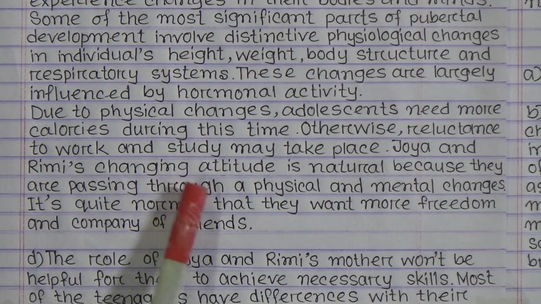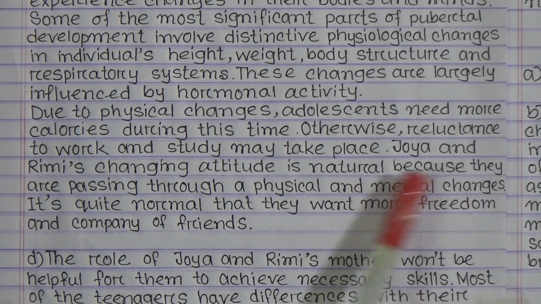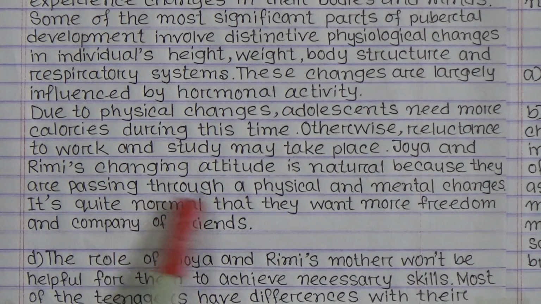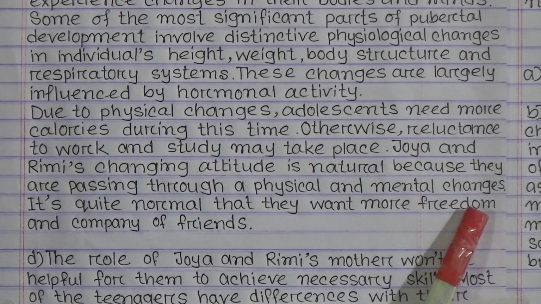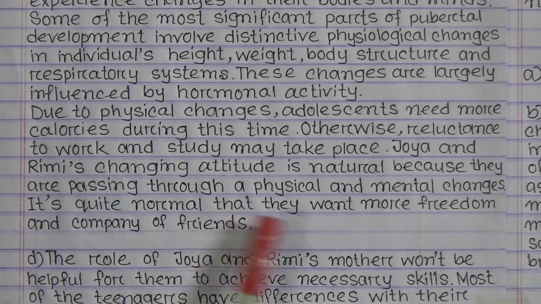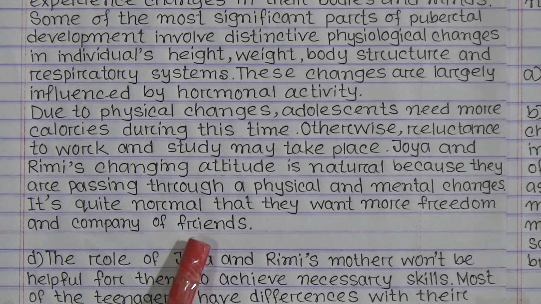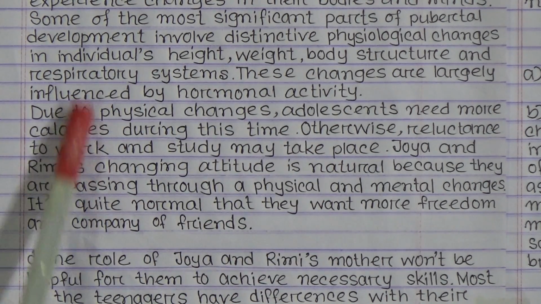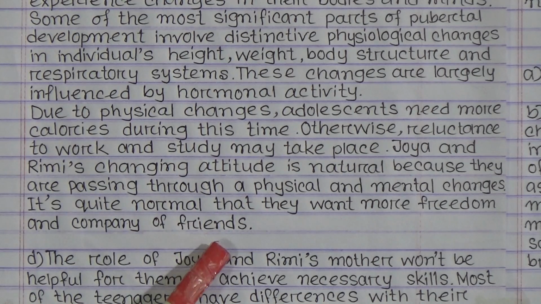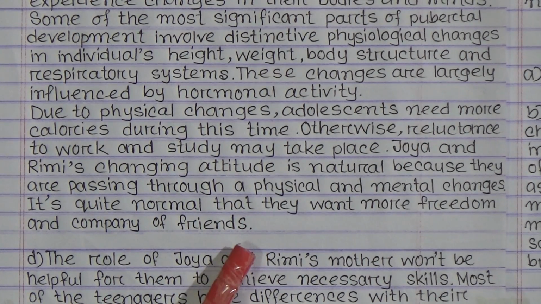Joya and Remy's changing attitude is natural because they are passing through physical and mental changes. It's quite normal that they want more freedom and the company of friends. So their nature as adolescents is appropriate because this happens with everyone. Like others, Joya and Remy are passing their adolescence time, and we find some similarities between them.